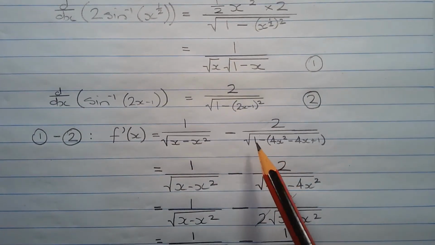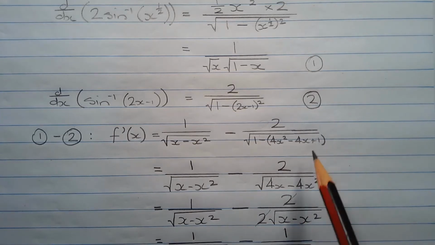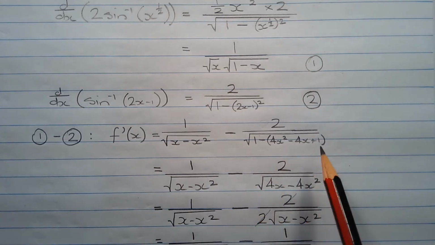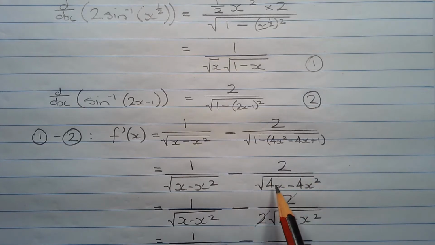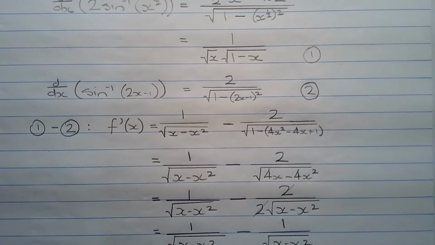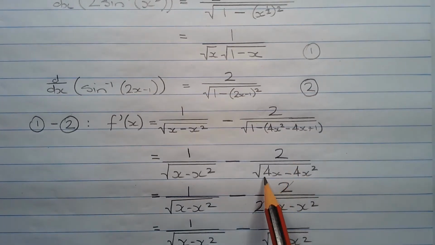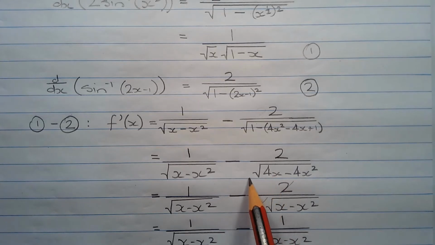Now this 1 and this 1 here will cancel since we have 1 minus positive 1. So f dash of x is equal to 1 over the square root of x minus x squared minus 2 over the square root of 4x minus 4x squared. So the next step is to factorize out the 4 and take it outside of the surd, so that becomes 2.